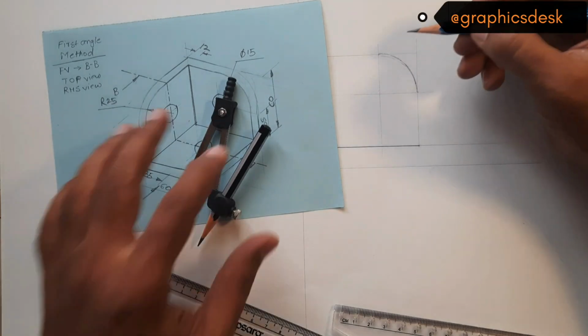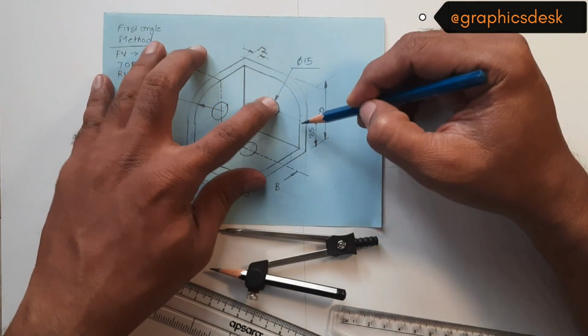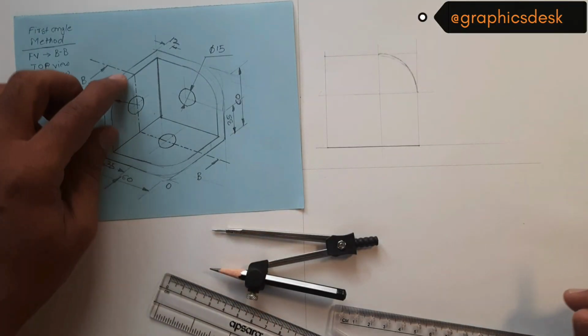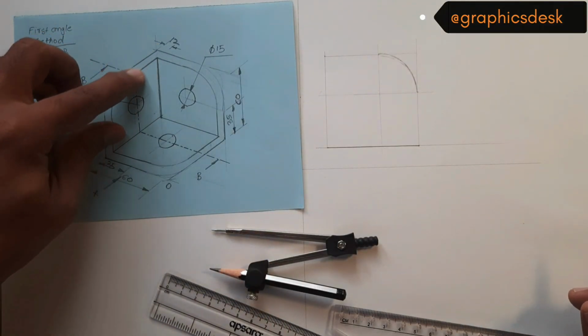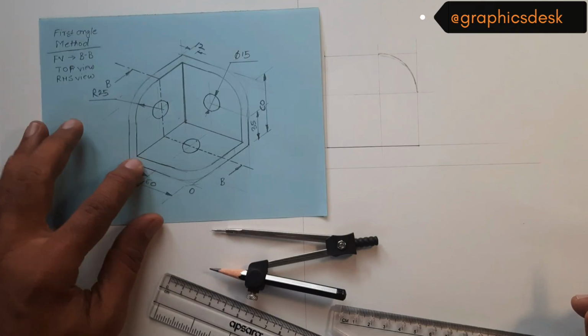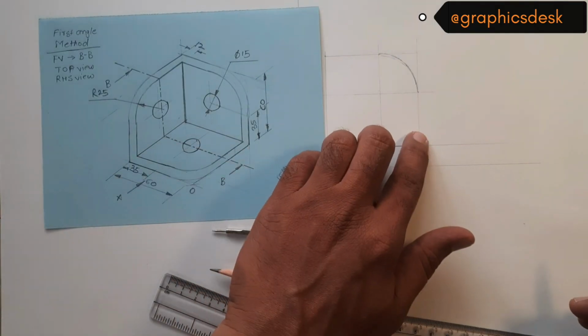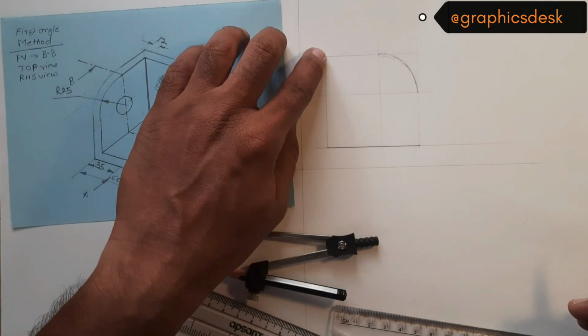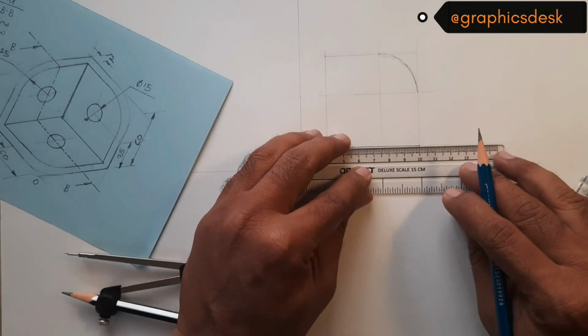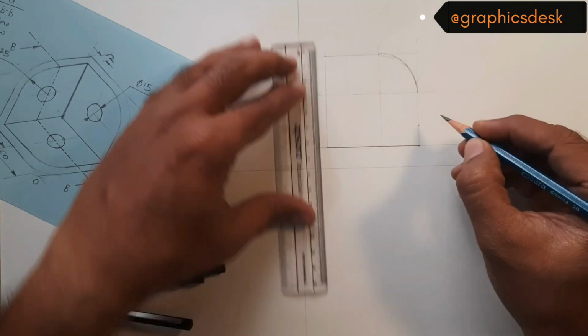Of course, this part would be a solid line because this is visible and it is not affected by the section. Now, what we have here is that the side wall, I would say, is 12 mm in thickness, as is the base. So let's mark 12 mm from this point vertically up, and 12 mm inside from this particular face.